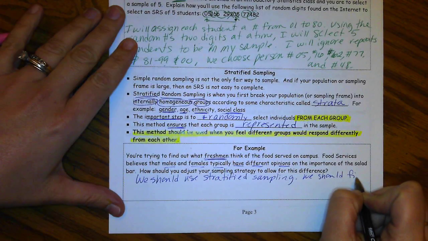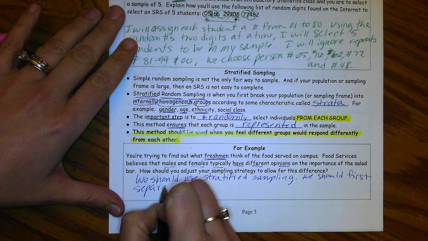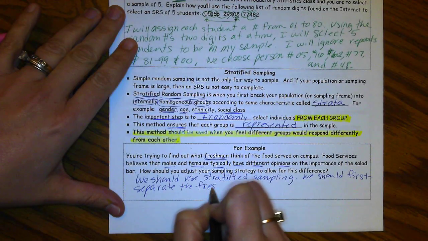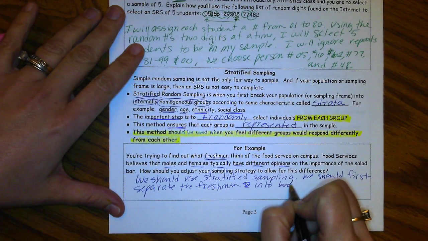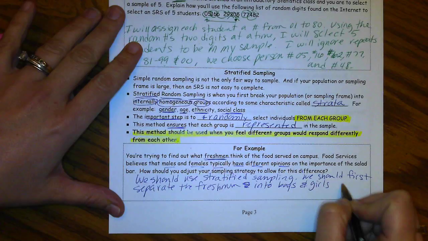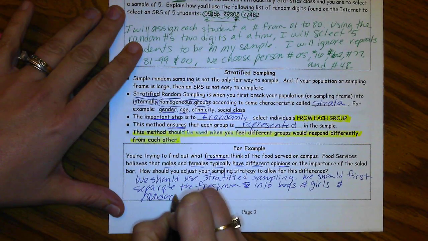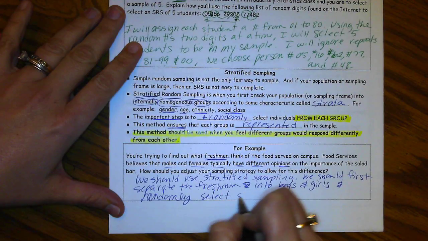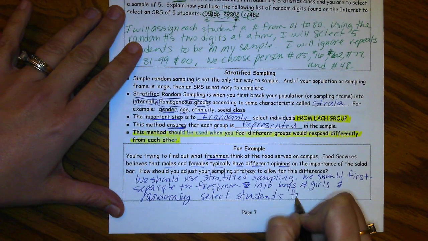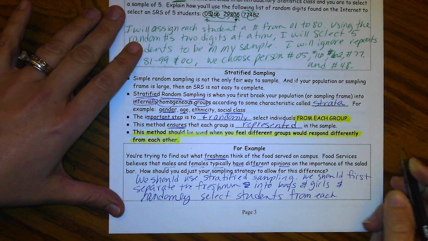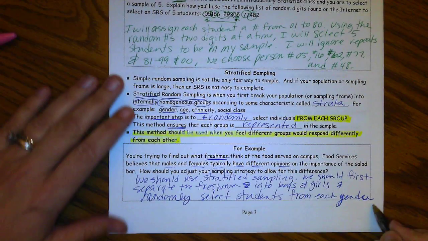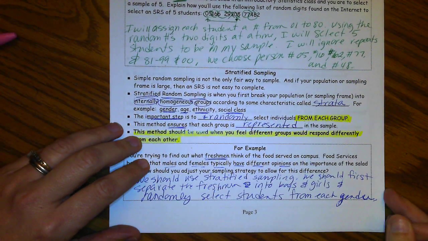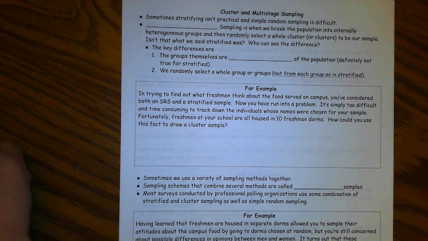So we should first separate the freshmen into boys and girls, and randomly, remember you always need randomization, select students from each gender. And you'll probably use an SRS to do that selection. That's the random part, but you're breaking them into groups, thus making sure each gender is represented. Now, that is going to sound very similar to cluster sampling.